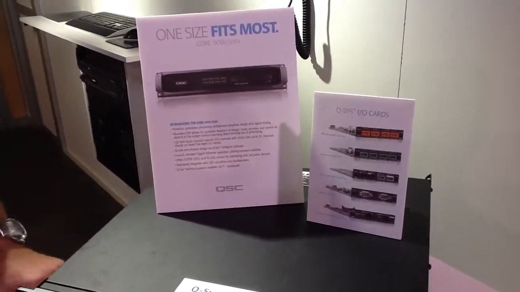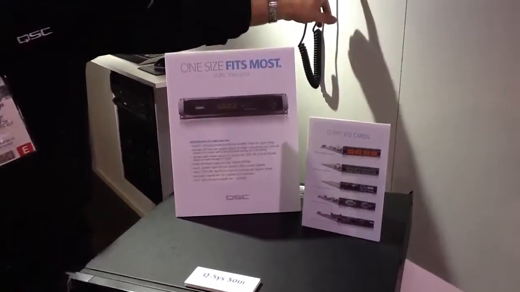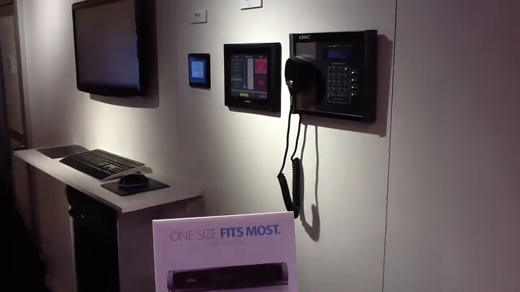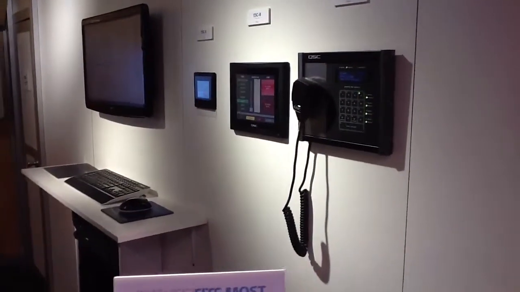So this will interface with all of the Q-SYS peripherals, our page stations, our touch screens, and any of our I/O frames as well for additional inputs, outputs.